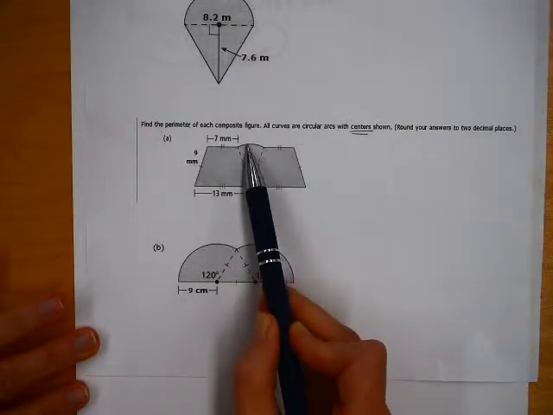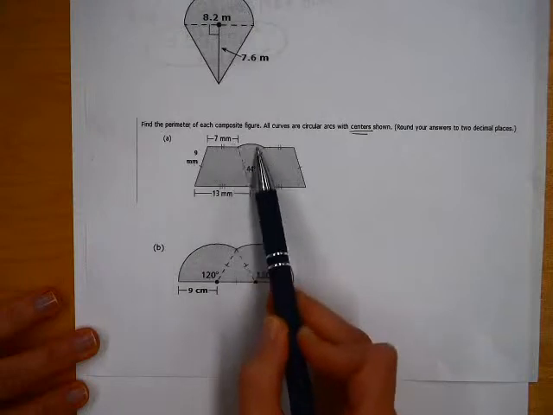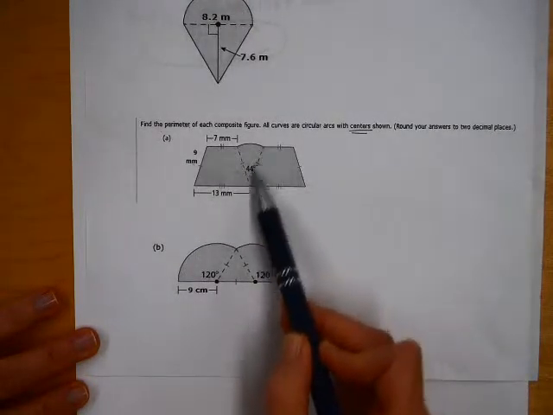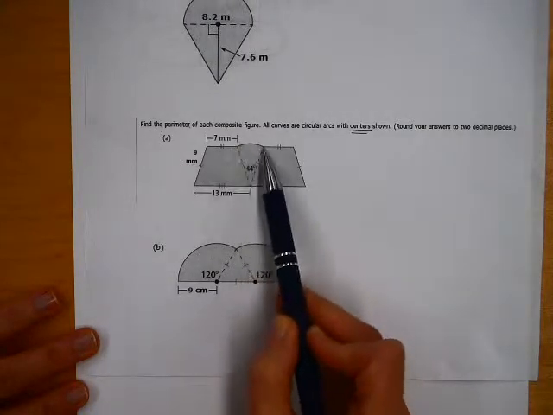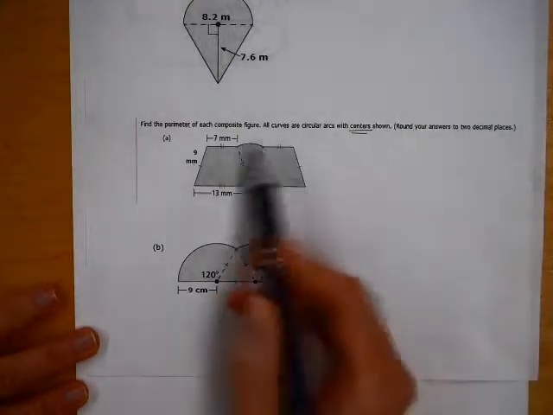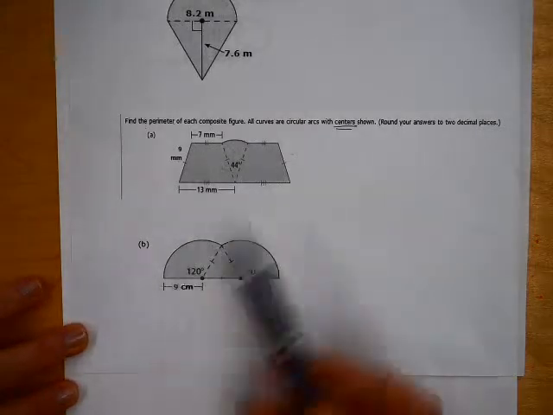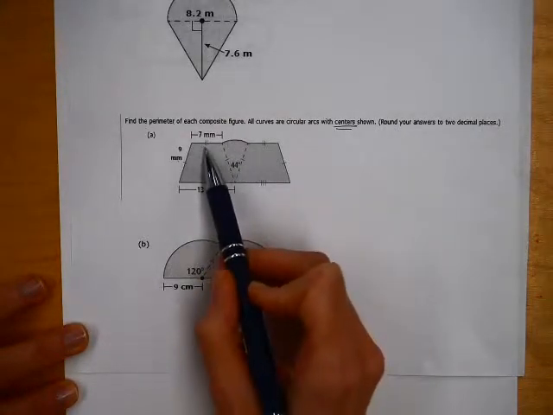In other words, if I could draw the full circle that this piece is from, and extend it on around, they're telling me that this point would be the center of the overall circle that we're getting this arc from. If we look at the drawing, let's go ahead and label what we can. Always look at your markings when you are given a figure.